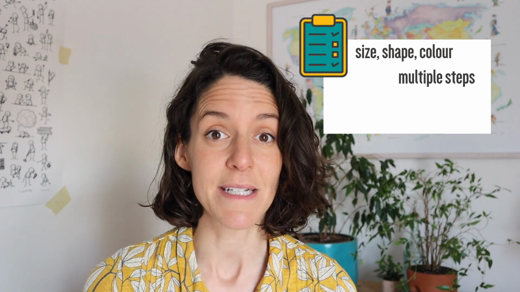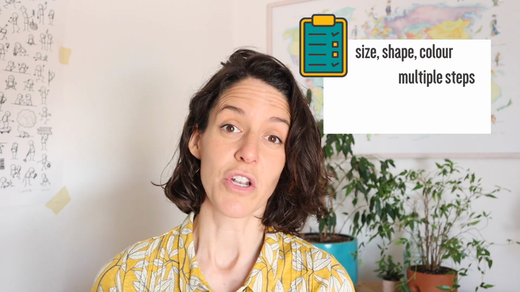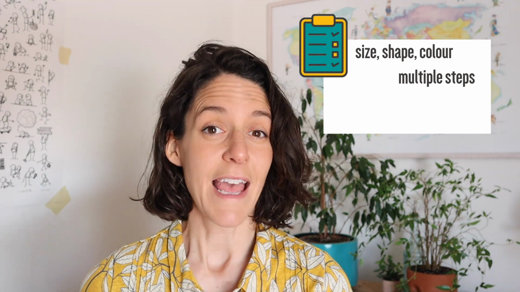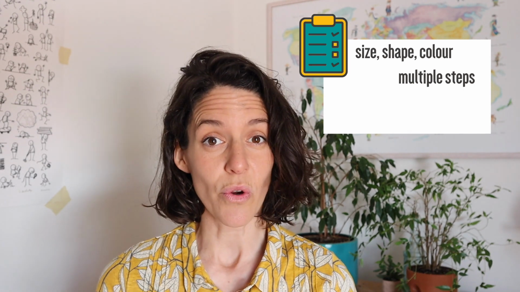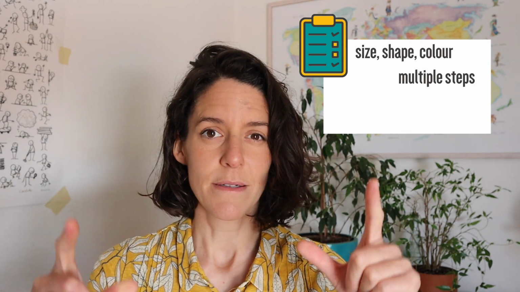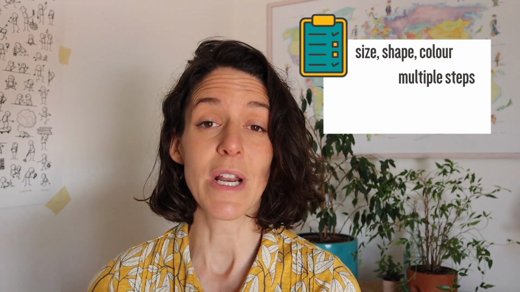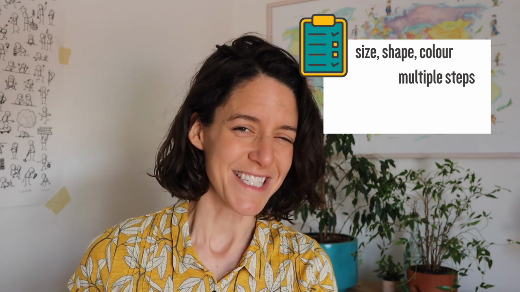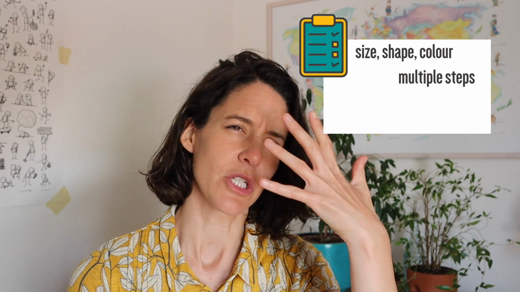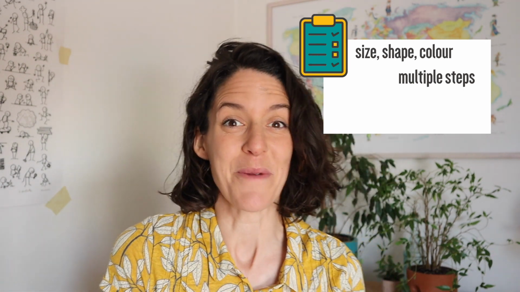So you might start by saying, colour the front door green. Later, you might say, colour the front door green and the roof red. So there are more steps to that instruction, so they have to hold on to more. So really, it's more of an auditory processing challenge for them, which is just an articulation challenge for me.